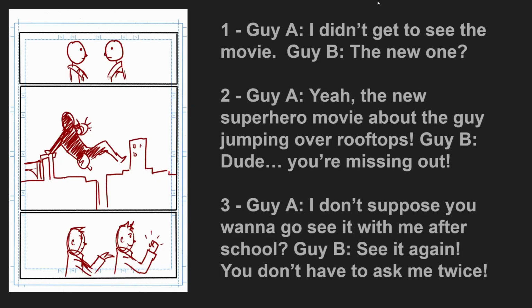So here we have a page. I didn't get to see the movie. Oh, the new one? Yeah, the new superhero movie about the guy jumping over rooftops. Dude, you're missing out. I don't suppose you want to go see it with me after school. See it again? You don't have to ask me twice.